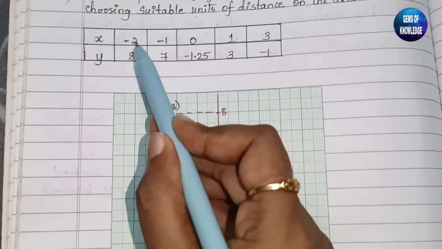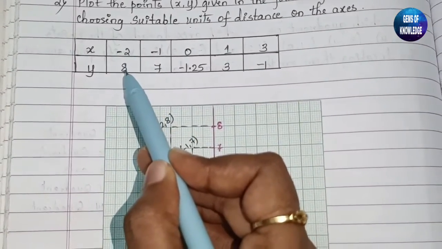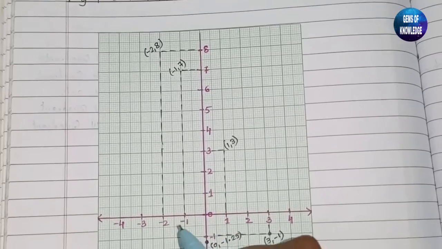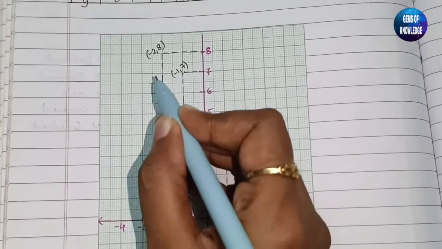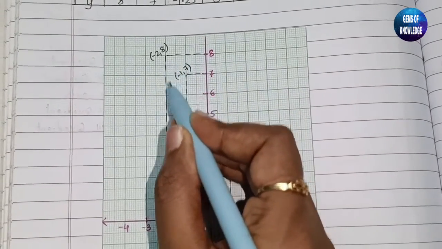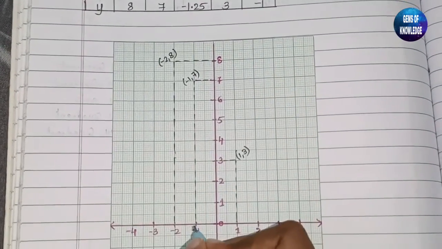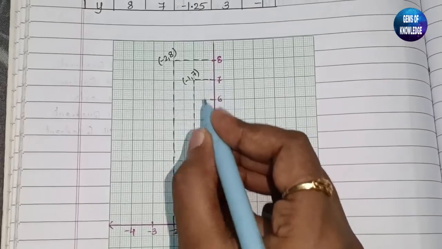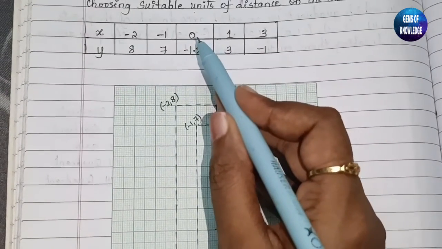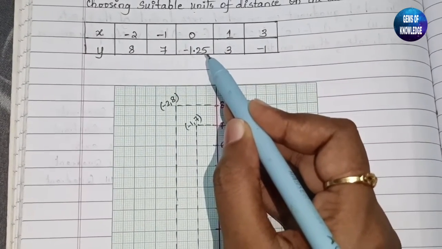So the first one they have given is (-2, 8). x is -2 and y is 8. It comes somewhere like this. Next it comes (-1, 7). So x is -1 and y is 7, it comes over here. Then the next one is (0, -1.25).